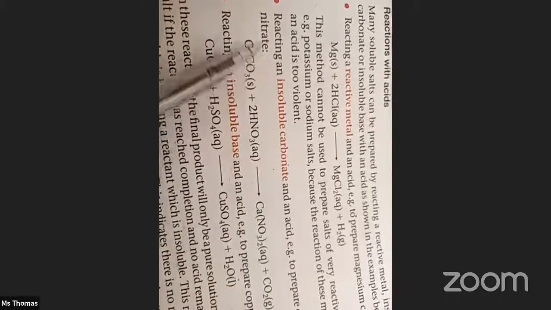Now, another thing that you can react with acids is the carbonate. So you take an insoluble carbonate, and most carbonates are insoluble except for sodium, potassium and ammonium. So you have calcium carbonate here, and you're reacting it with nitric acid. So calcium carbonate and nitric acid. Who can tell me what is the name of the salt? Calcium nitrate. Calcium nitrate. Excellent.